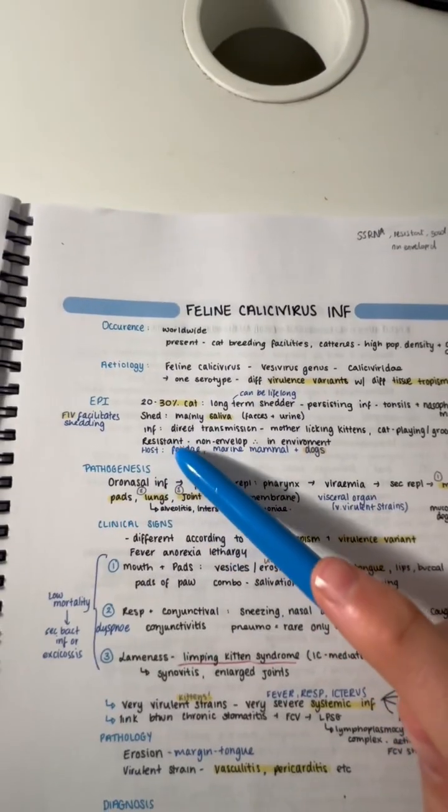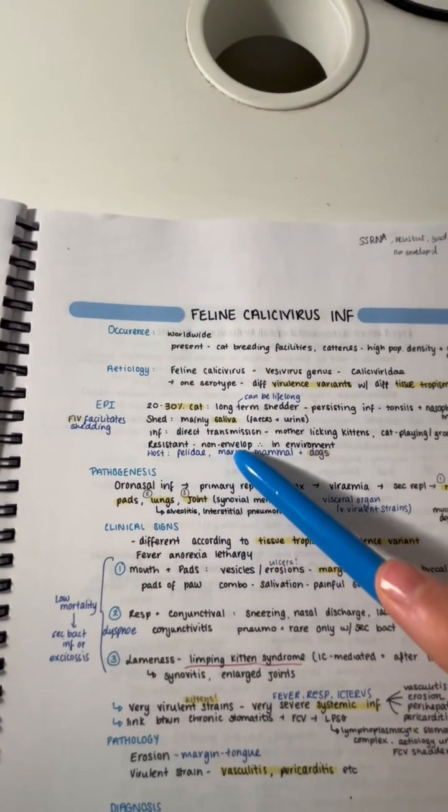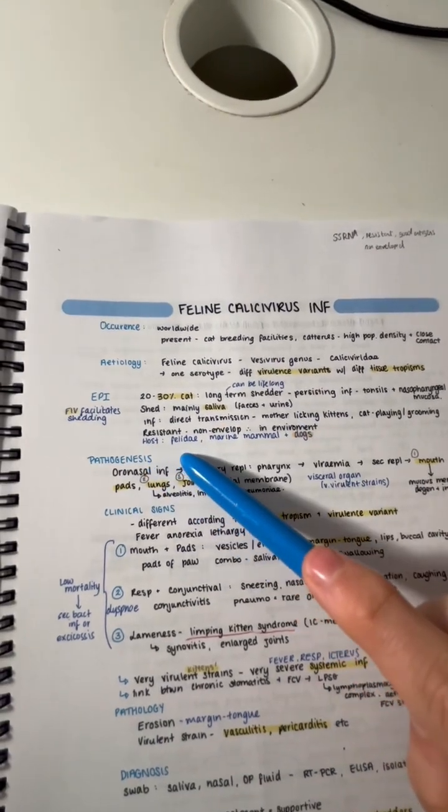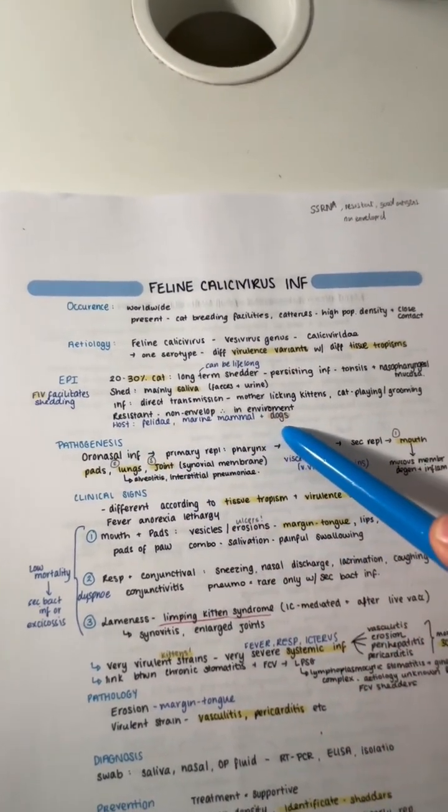It's a very resistant virus because it's non-enveloped. It's resistant in the environment. The hosts are Felidae, marine mammals, and dogs.